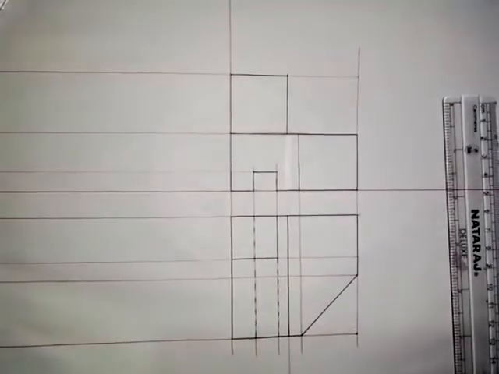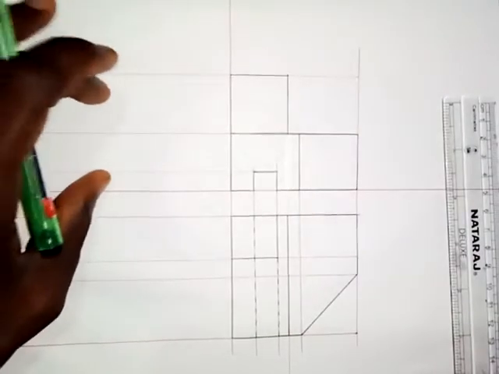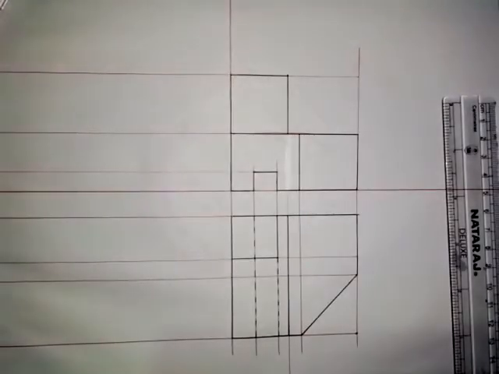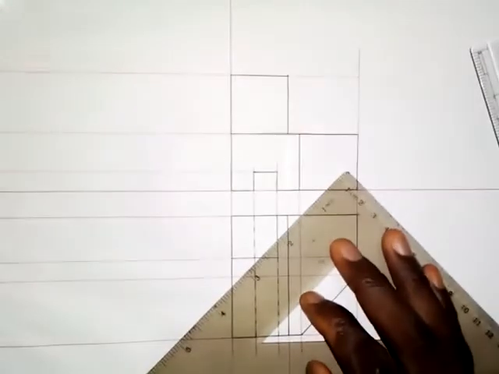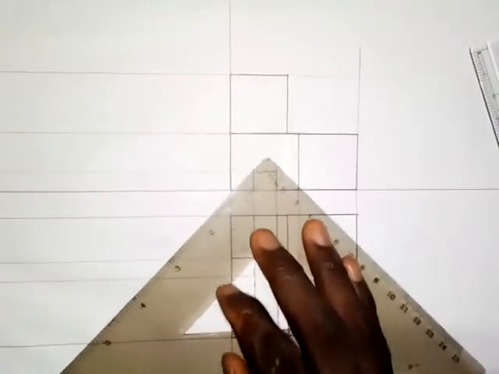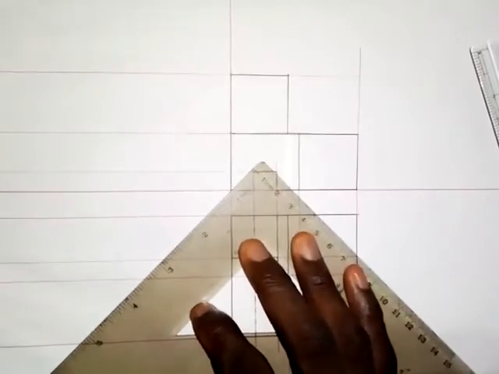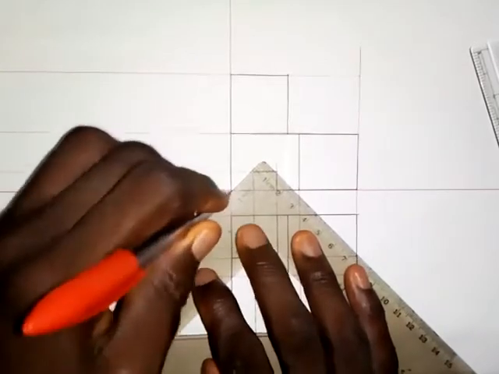The next thing that we are going to do is to draw the right end elevation. As I said, the right end elevation will be found around here. So we take our 45-degree set square and set it at this point on the front elevation, then draw an inclined line from this point like this.